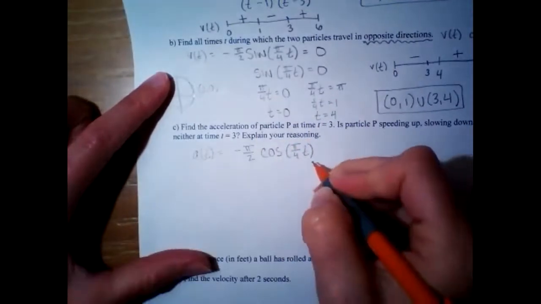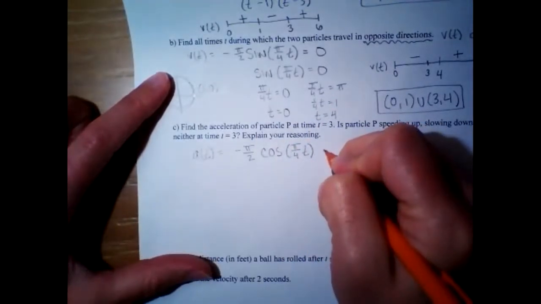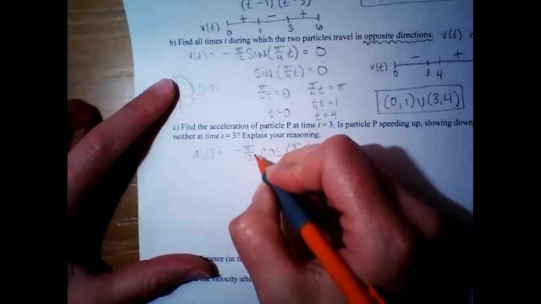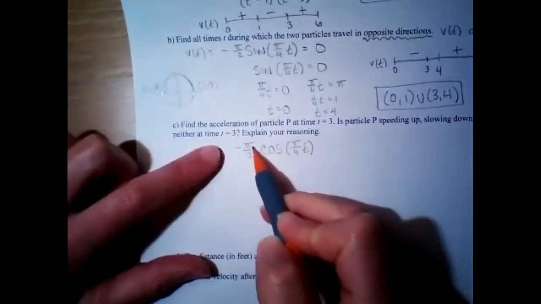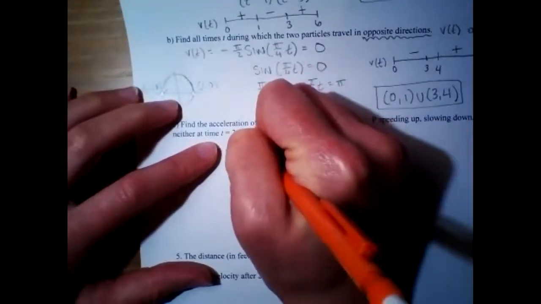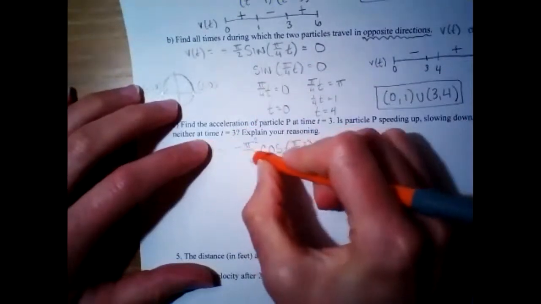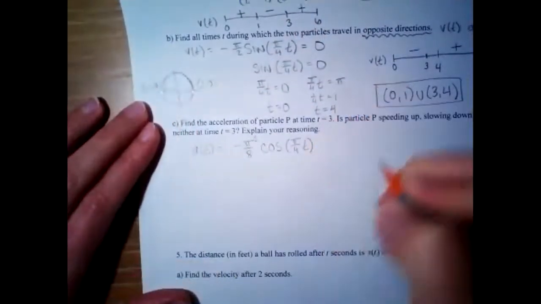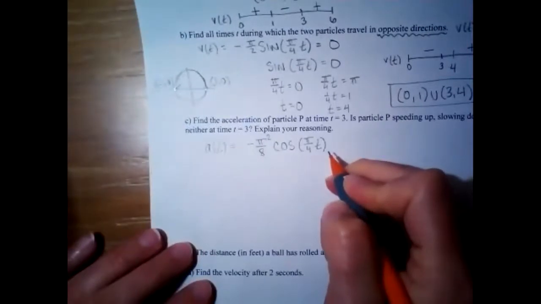And then again, there's a chain rule. You would have to multiply on a pi over 4. Again, instead of writing it at the end, I'm just going to multiply another pi over 4 onto this coefficient. So if I multiply on a pi over 4, pi times pi would be pi squared, and 2 times 4 would be 8. And again, you can write it at the end instead. I'm just trying to make it be less cluttered here.